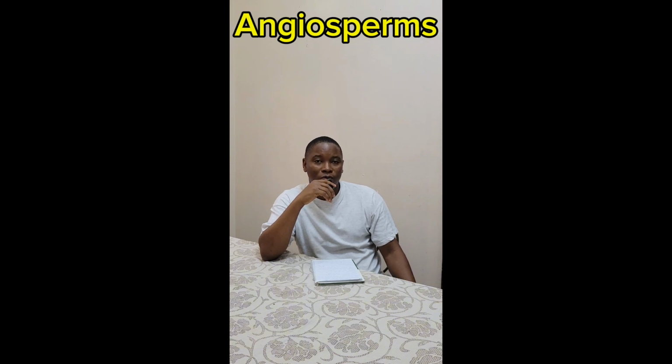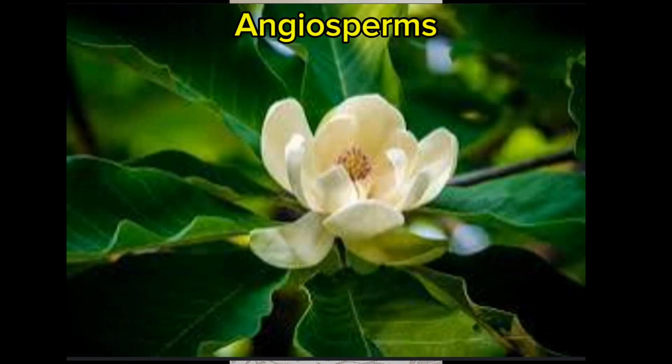So, when we look at angiosperms, they are plants that have very diverse groups and families and species. In fact, roughly, the angiosperms have about 64 orders. When you are classifying organisms on the basis of kingdom, phylum, class, order, you have about 64 orders that make up the angiosperms.